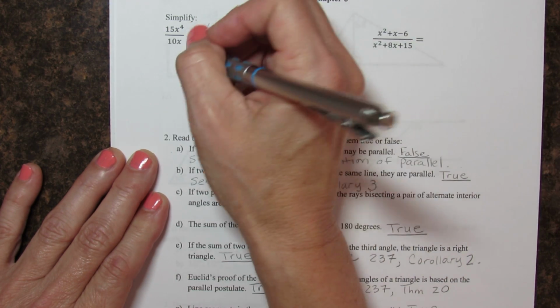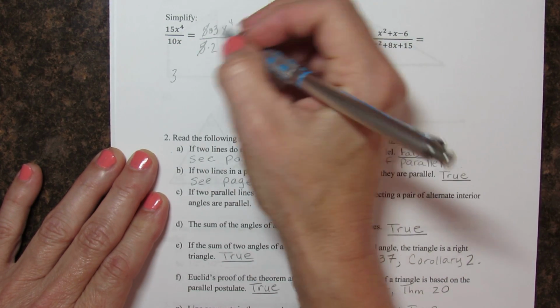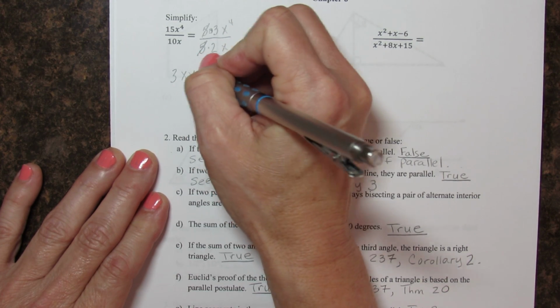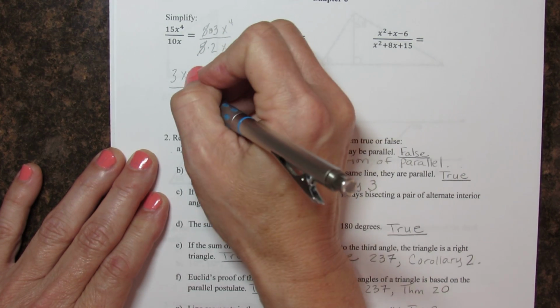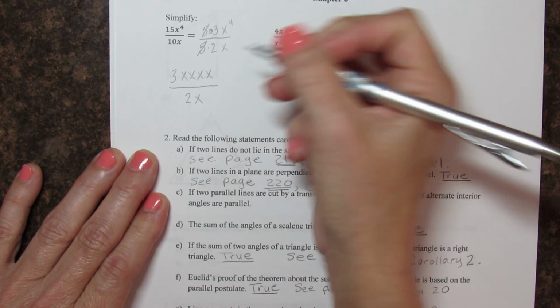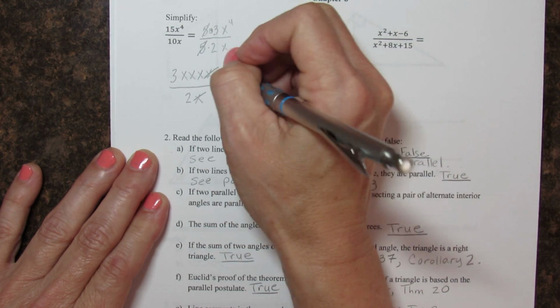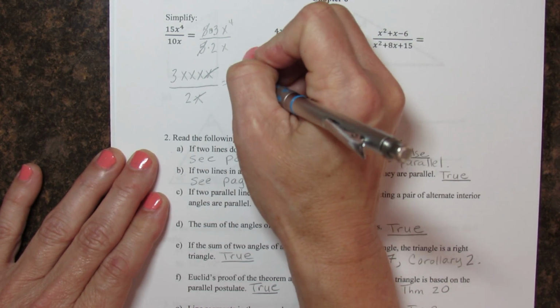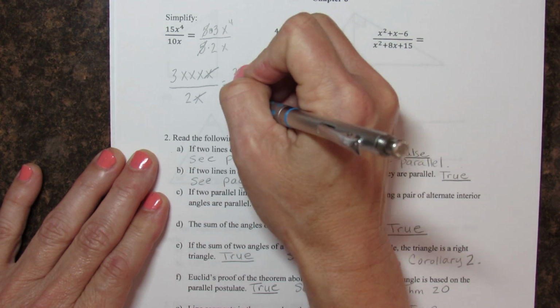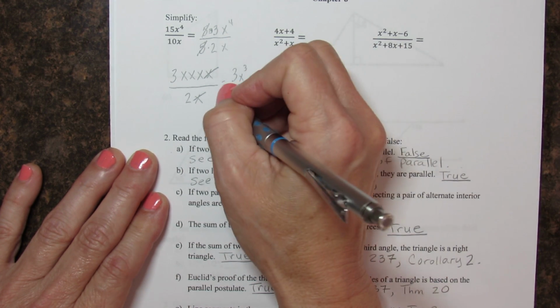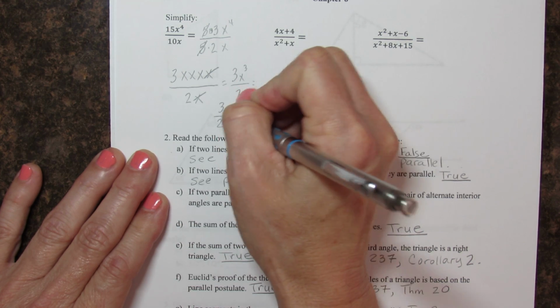And we know that x to the 4th is x times x times x times x, so 3 times x times x times x times x over 2 times x. So one of those x's will cancel, and we're left with 3x cubed over 2. Or you can write that 3/2 x cubed.